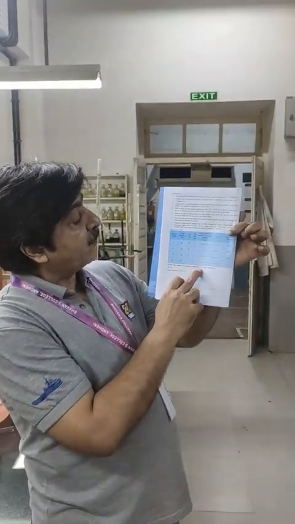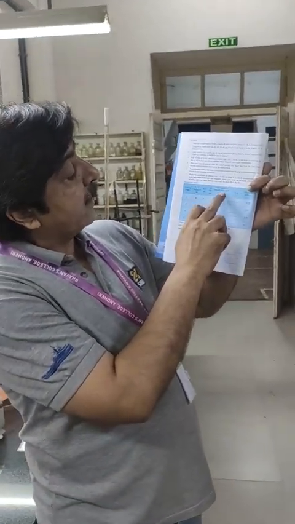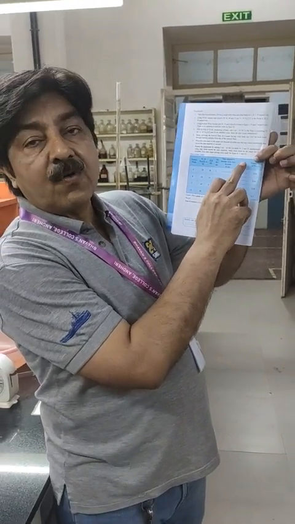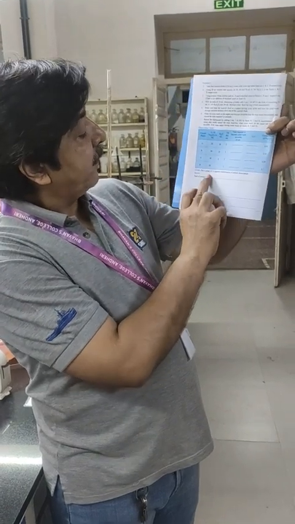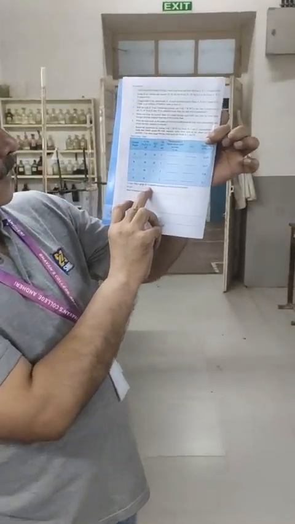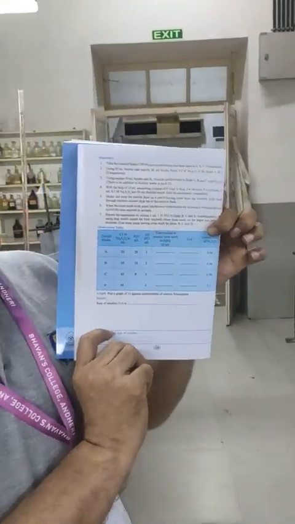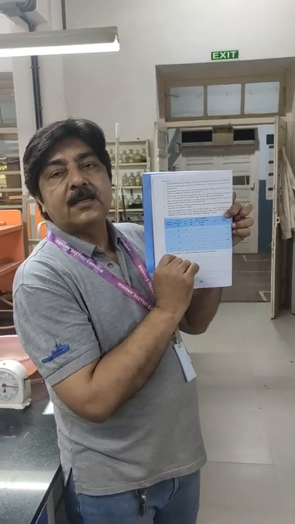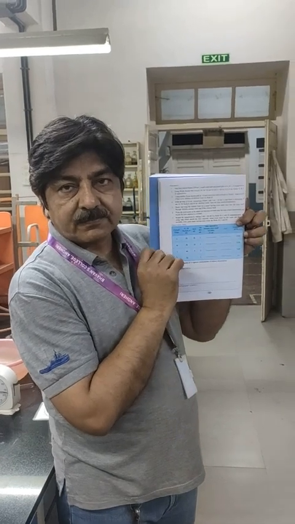Now, the time which was recorded for all these 4 readings will be converted in terms of seconds, and then we will find out 1 by t, 1 upon time in seconds. And finally, we will be plotting a graph of 1 by t against concentration of sodium thiosulfate solution. And from the nature of the graph, we will predict the order of this reaction.